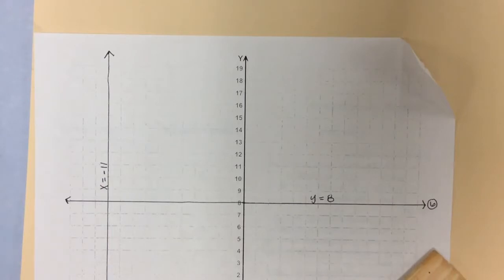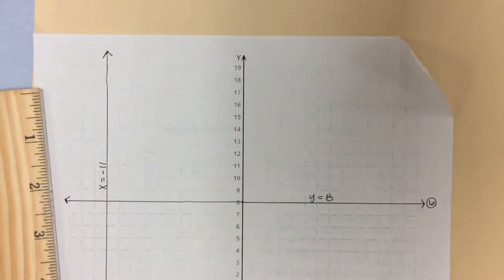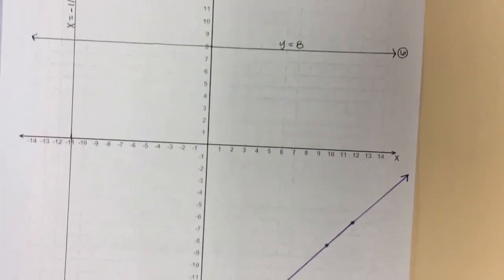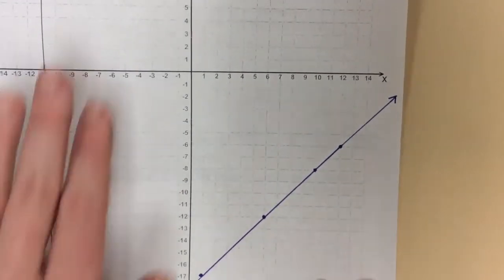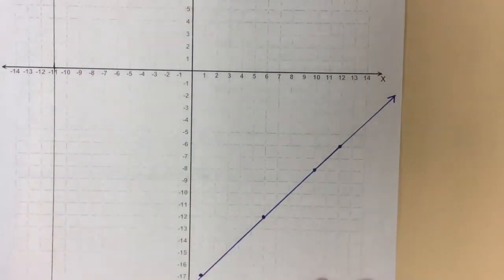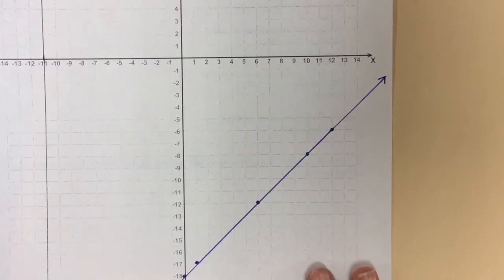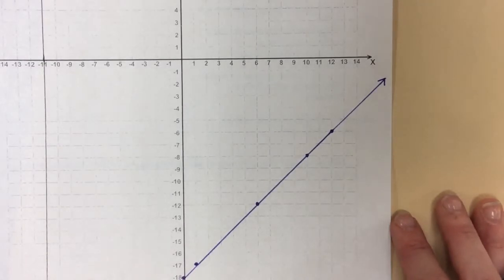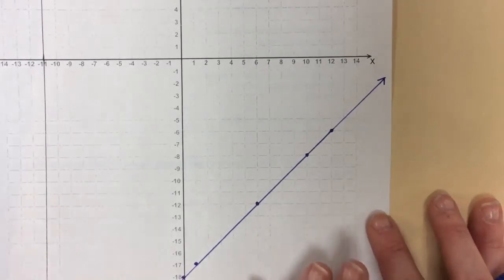And you're going to extend it. Remember, it has to be extended the whole entire graph. Oh, you didn't see it, I'm sorry. So I plotted the points from the table, and then it needs to be extended the entire graph. If you want to put it all the way to the edge, you may, or you can draw an outline or something if you want.